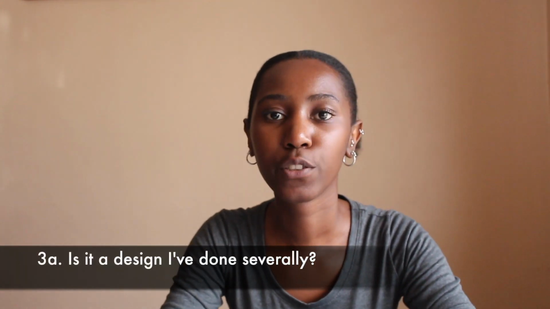Is it a design that I've done several times? For example, a drip cake, rosette cake, petal effect, something I've done several times and I'm very comfortable with. At my pricing stage, I know how long it takes me to do it and I know exactly what I need. Say I'm doing a rosette cake with whipped cream, I know for a 1 kg cake I need almost 3/4 of a box to do the whole thing. So since I know how long it takes me and what I need, I can price it cheaper.